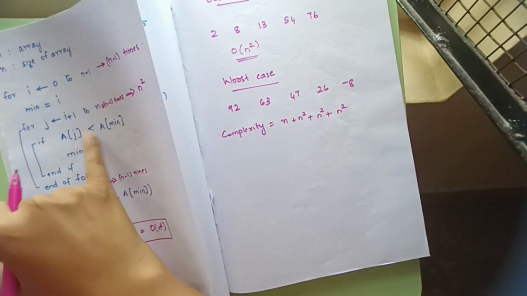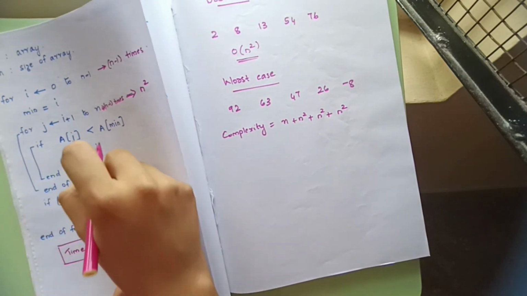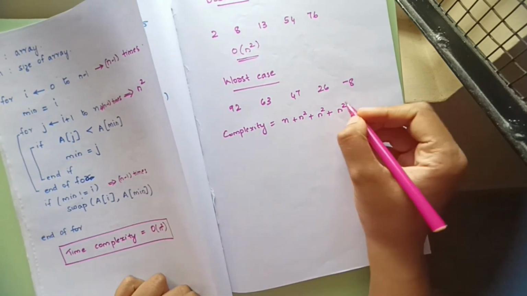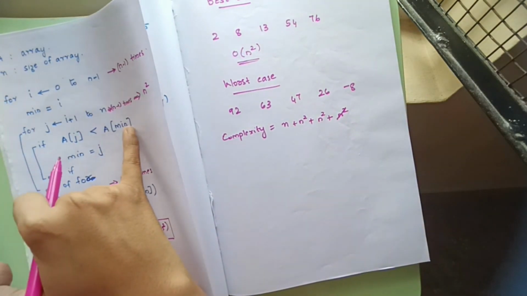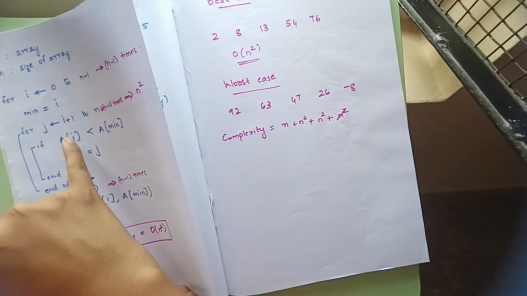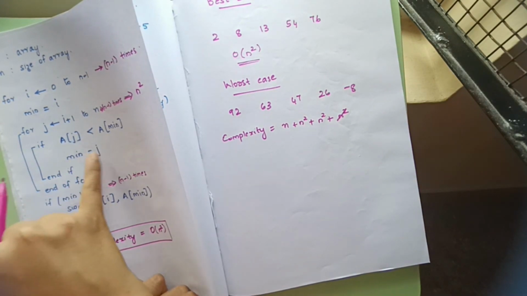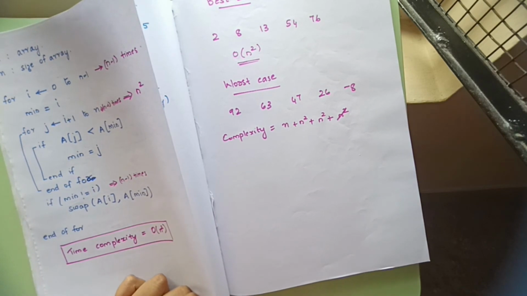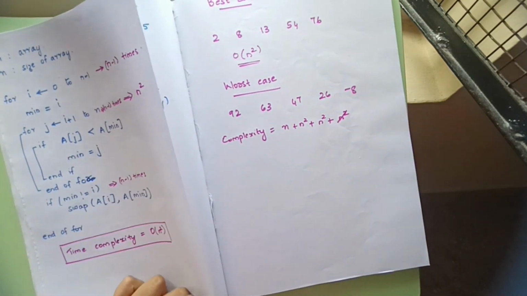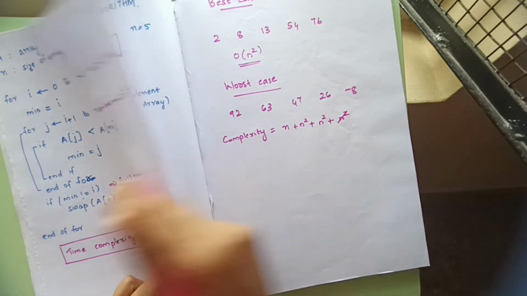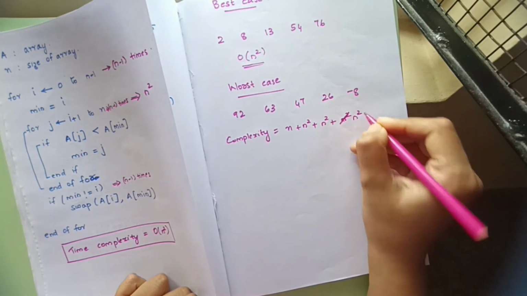So this if condition will be checked for all the inputs, but this portion will get executed only for, okay, so this gets executed for n square times, because for all the cases this if condition will be checked. Only if the condition is true, then this will happen. So whether the condition is true or false depends upon the input. But for a worst case, always this condition will be true. Therefore, this statement also will take n square time.